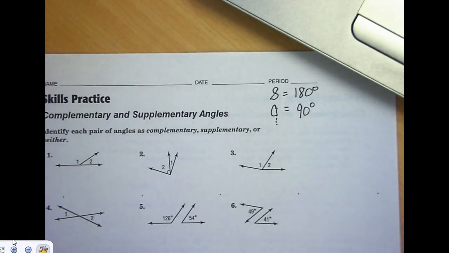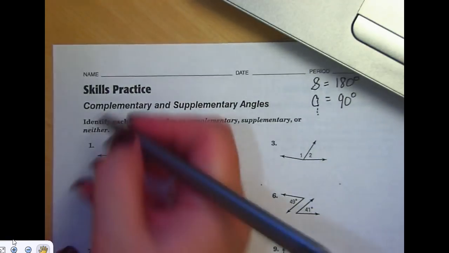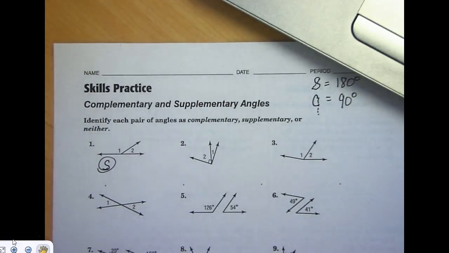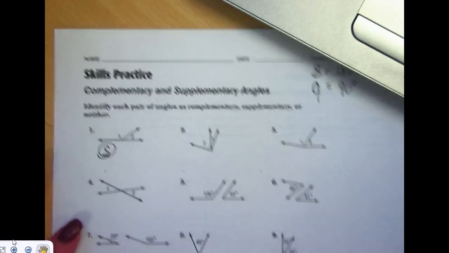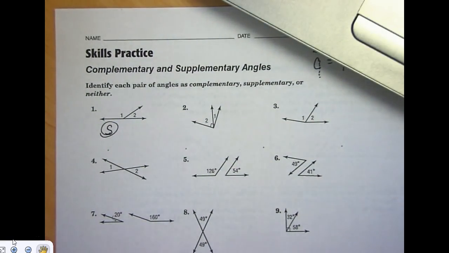So number 1, what would you say they are? Supplementary. What about 5? What would you say 5 is? Can I prove that they're supplementary? Yes. How? Add them up, 126 and 54.